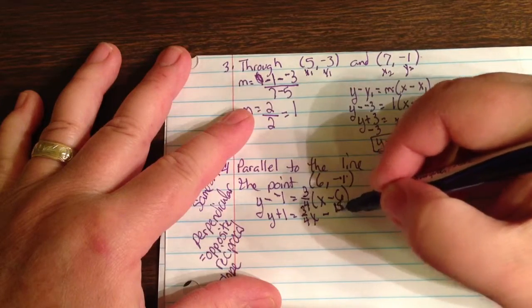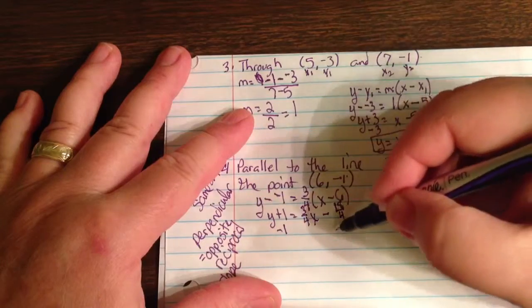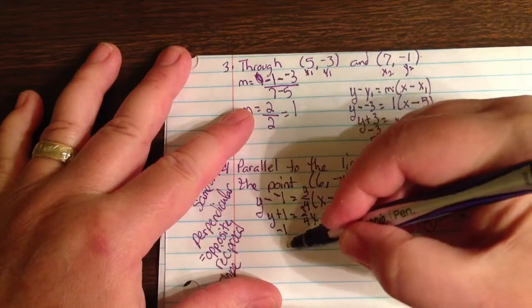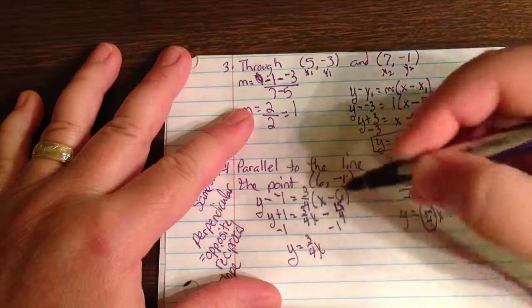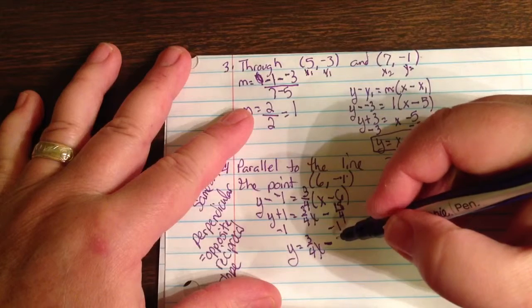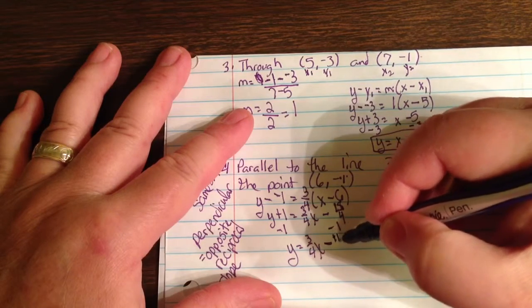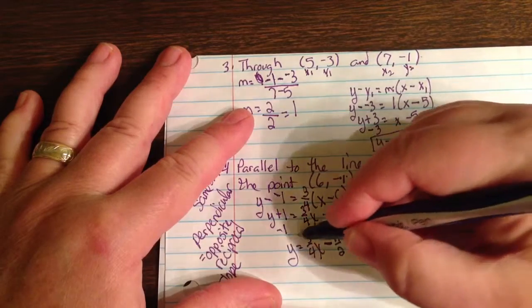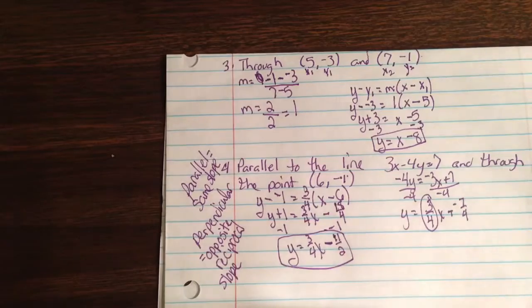And yes, I know that will reduce, but I'm going to wait because I've still got to subtract this 1. Okay, so y equals 3/4 x minus 22/4, or better, 11/2. Okay, we're going to stop right there and we'll pick up the rest of the notes on the next video.